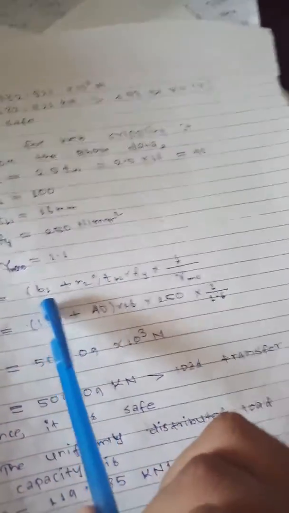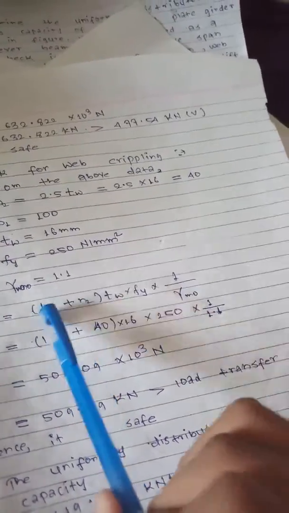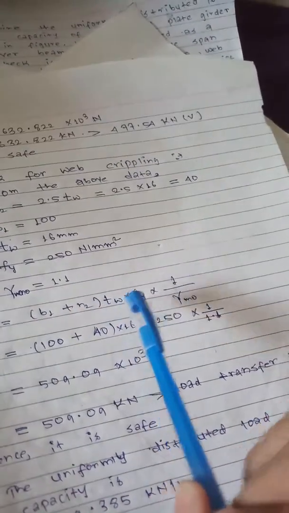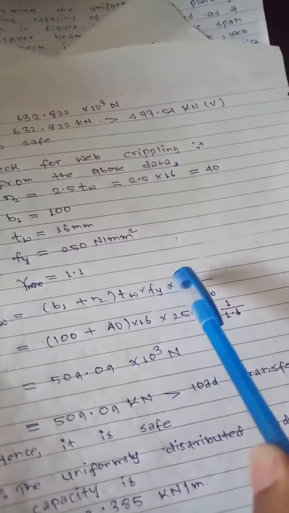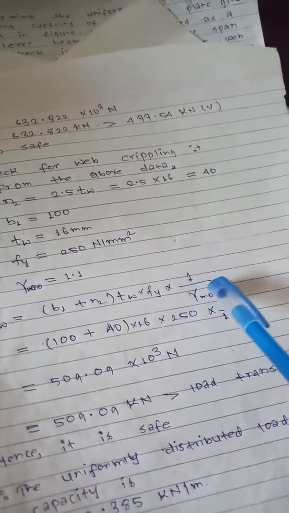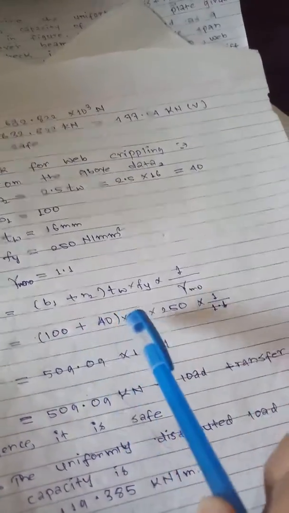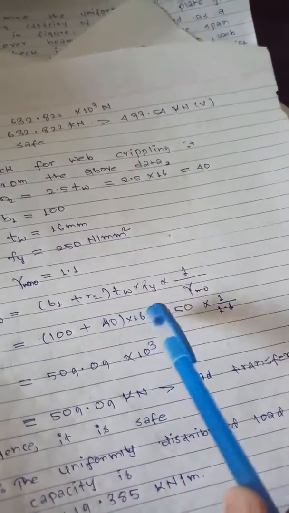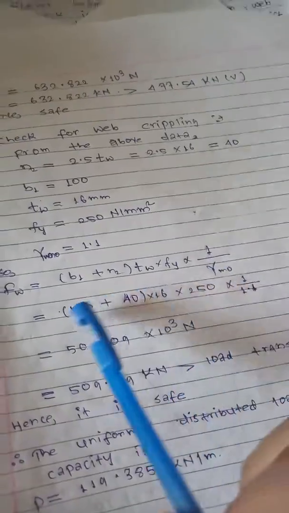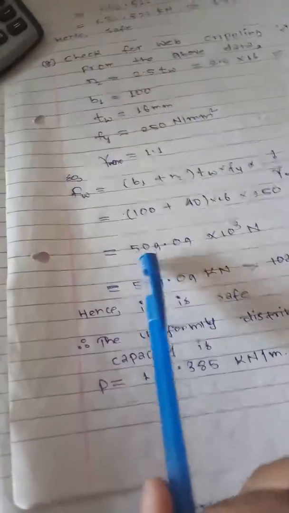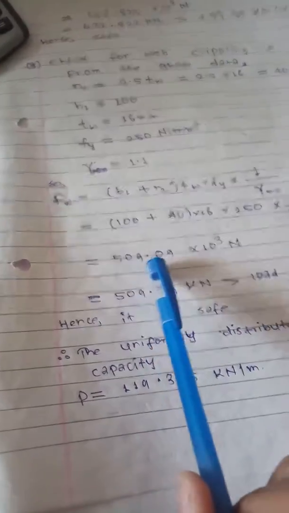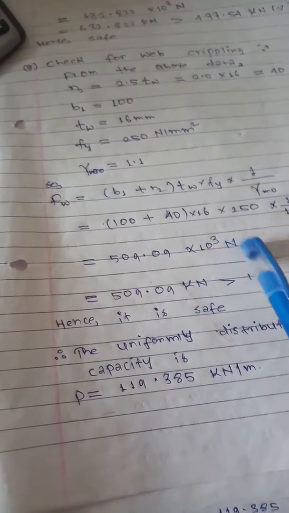So substituting these values, 100 plus 40 into 16 into 250 into 1 by 1.1, we get how much? 509.09 into 10 power 3 Newton.